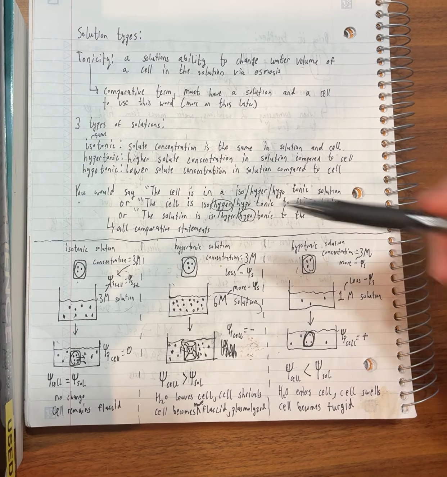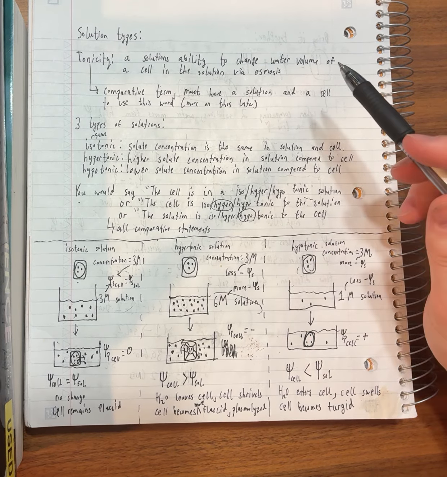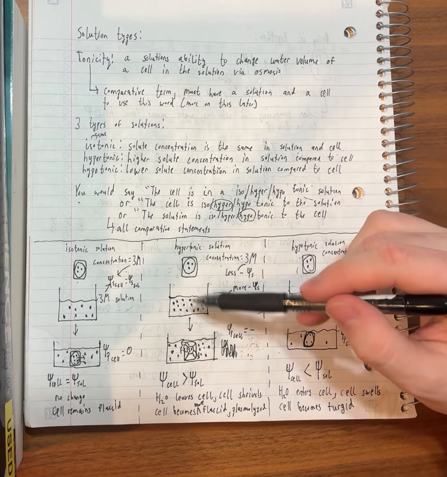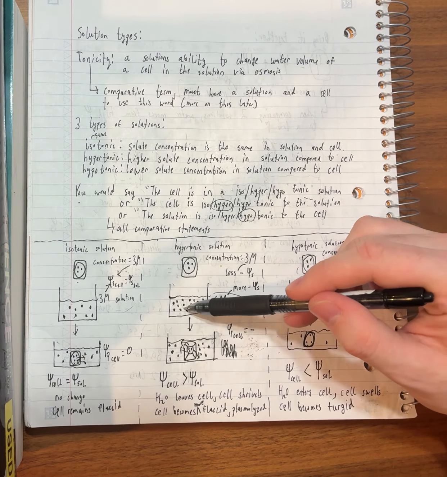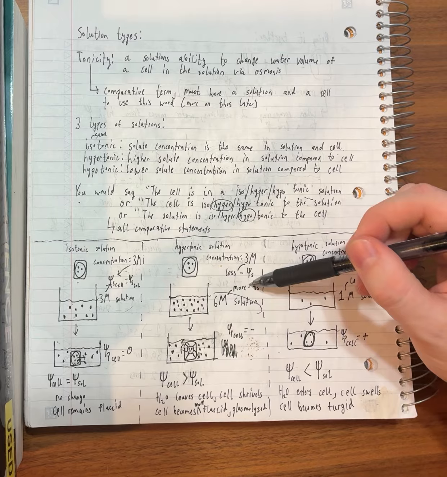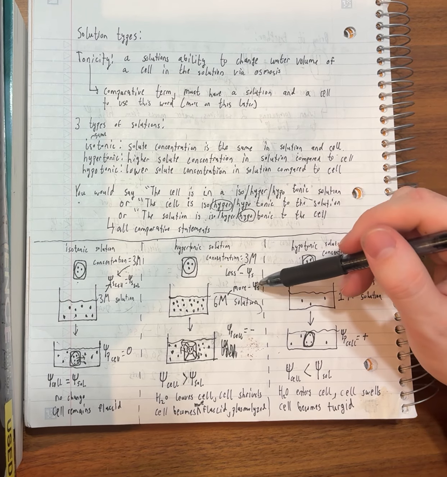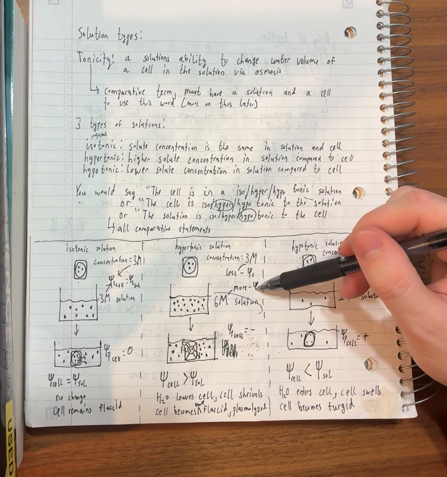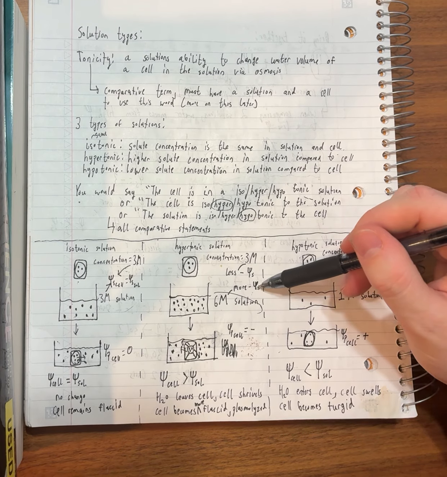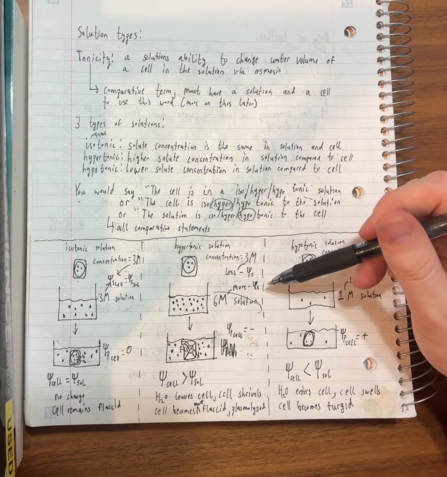So when I put that in, let's think about this in terms of solute potential. The more concentrated something is, the more negative its solute potential is going to be. And remember, the more negative the solute potential, that is actually going to lower our water potential.